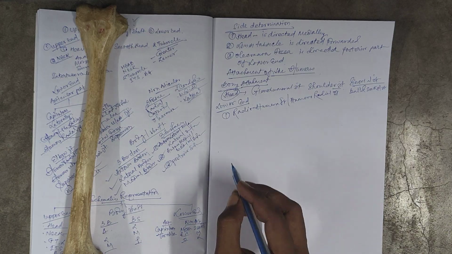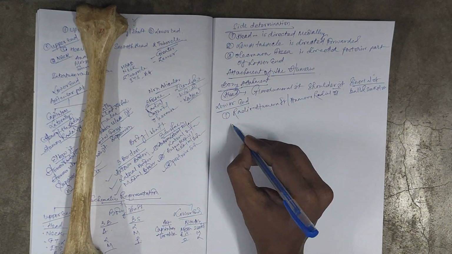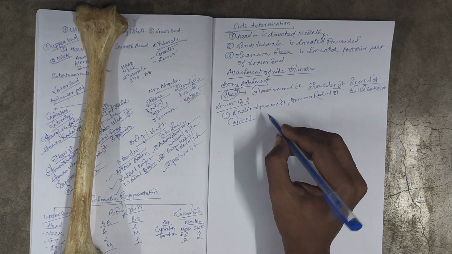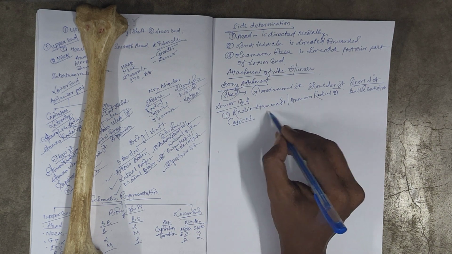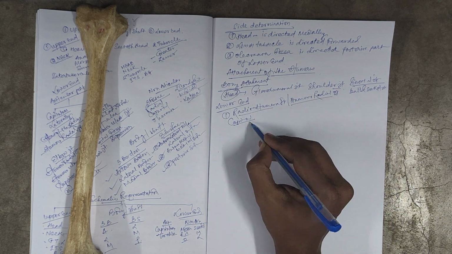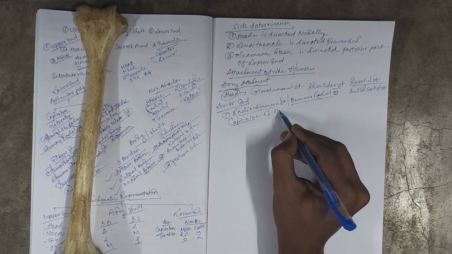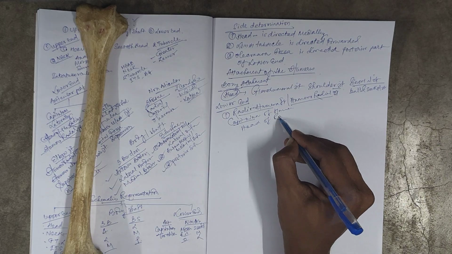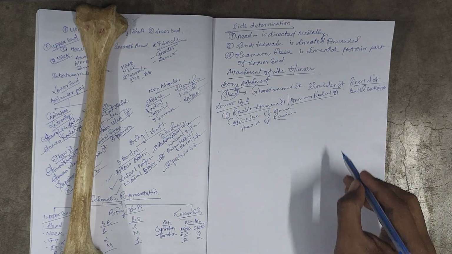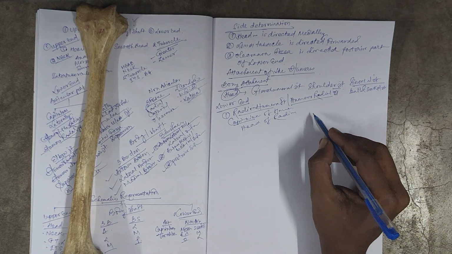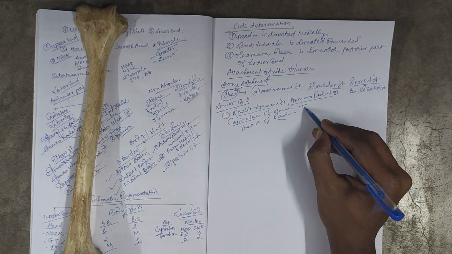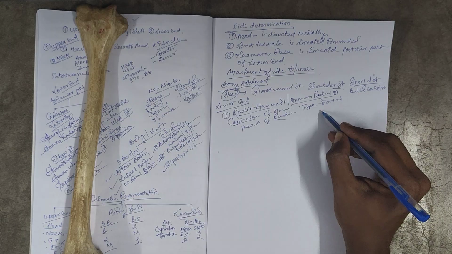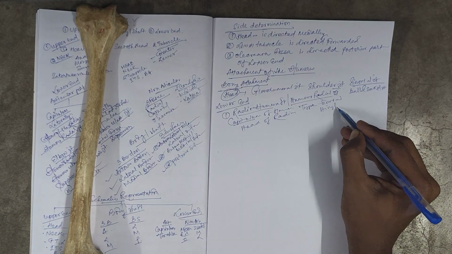In the humeroradial joint, it is the capitulum of the humerus and the head of the radius that form the radiohumeral joint. It is a synovial joint, and the subtype is hinge joint.